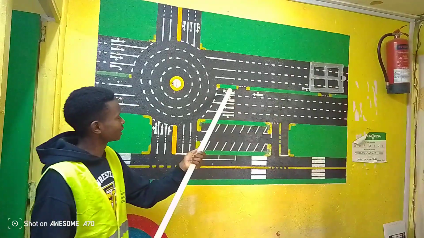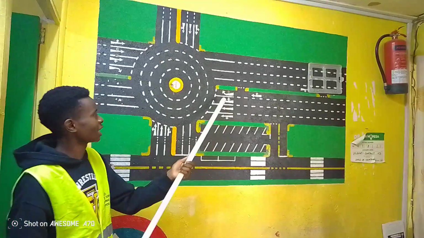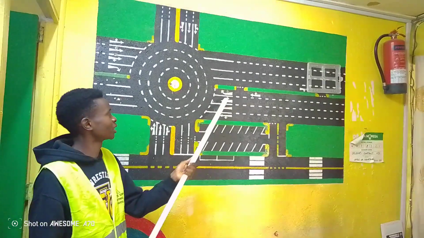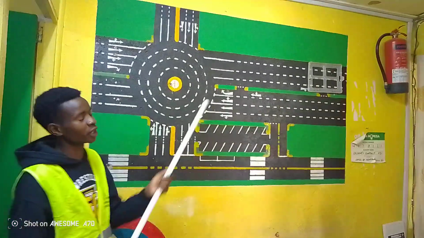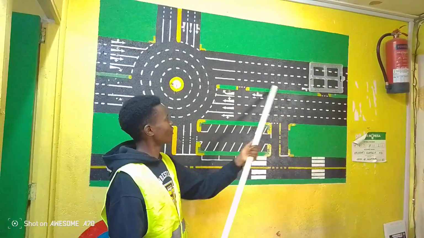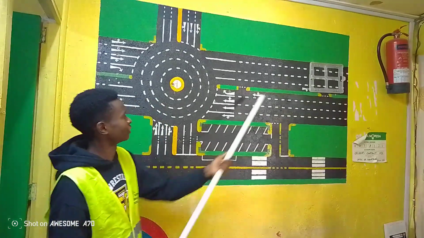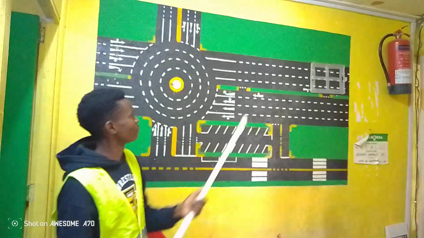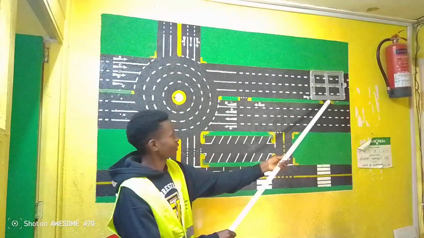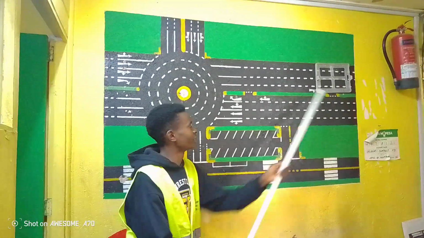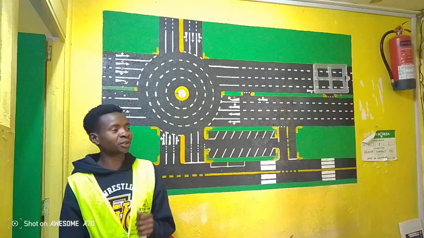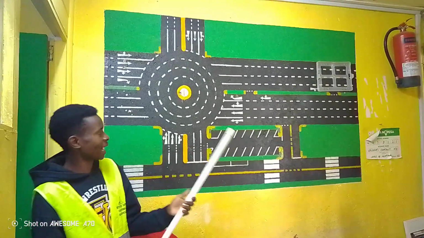Then we have traffic arrows. Traffic arrows show you the direction, how you should go. For example, this one tells you either you go straight or you turn to your right. Then we have pavements. These ones we call pavement or central reserve. And then we have U-turns. These spaces you find in between the pavement, we call them U-turns or exits.